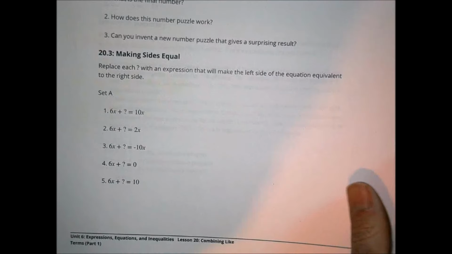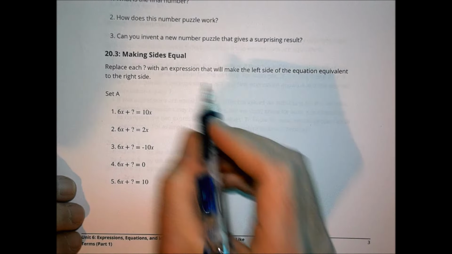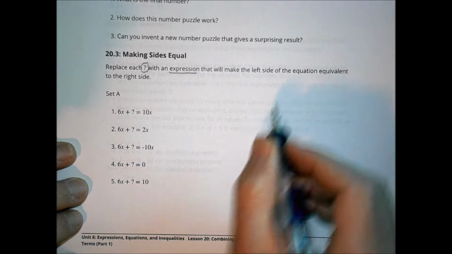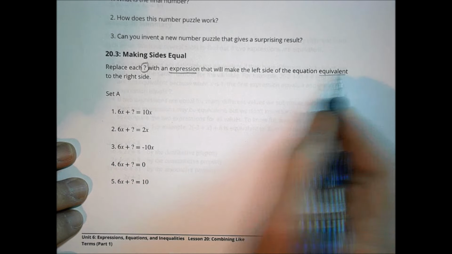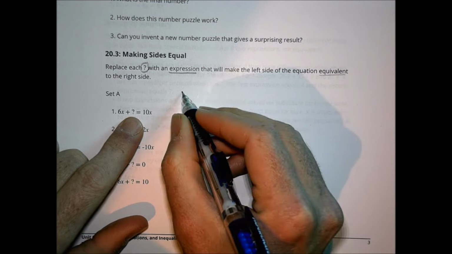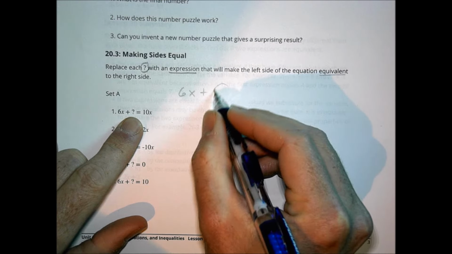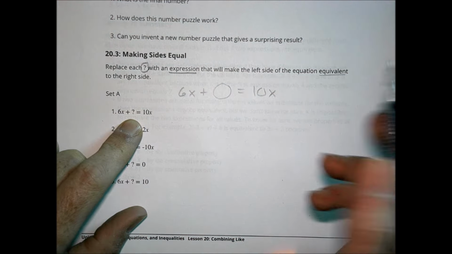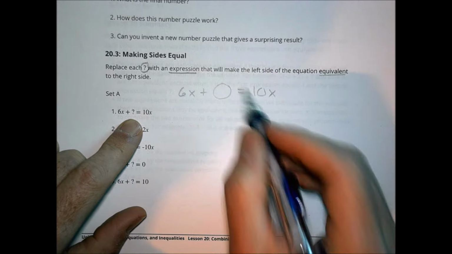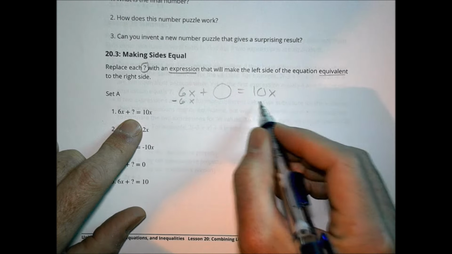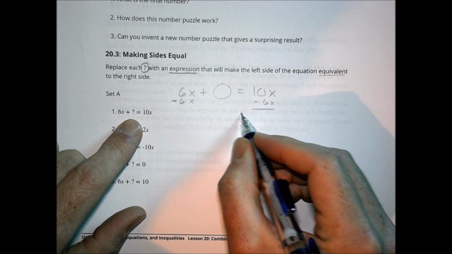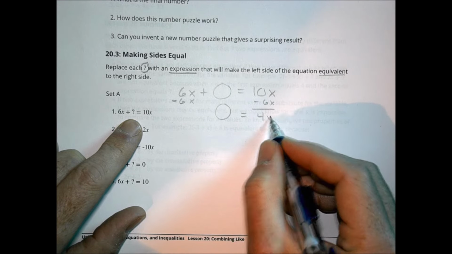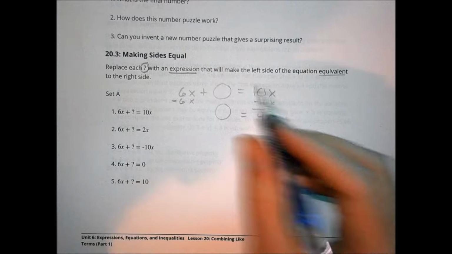All right, let's move down to activity number 3, where it says making sides equal. We're going to replace each question mark with an expression that will make the left side of the equation equivalent to the right side. So here we have 6x plus something is going to get us to 10x. Now, there's a couple ways of going about this. I can pretend that I just have an empty space here, and I could subtract 6x from both sides to find out what this empty space is going to be equal to. So 10 minus 6 is going to be 4, and I have 4x. So what should go in this space would be 4x.